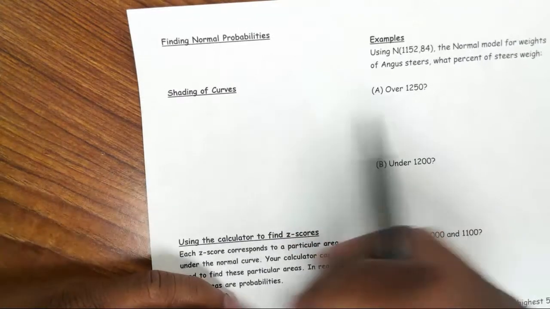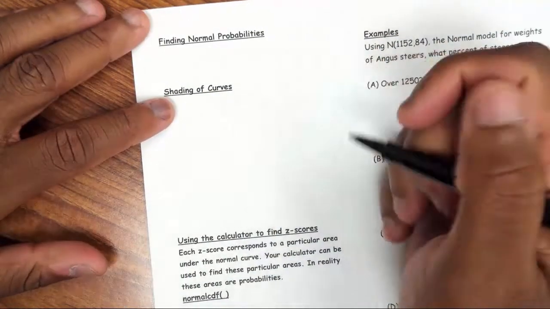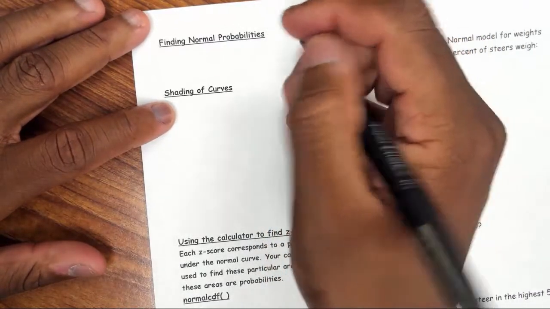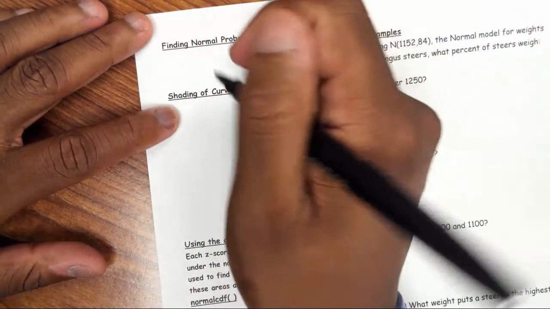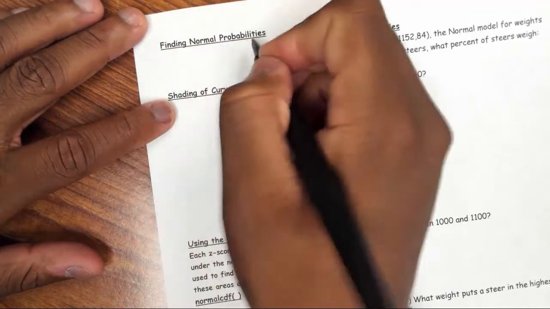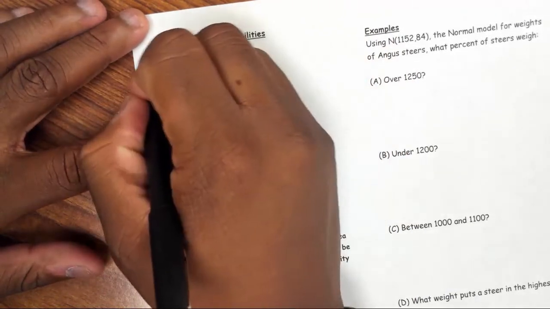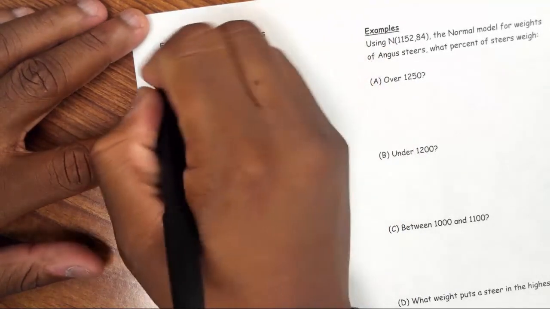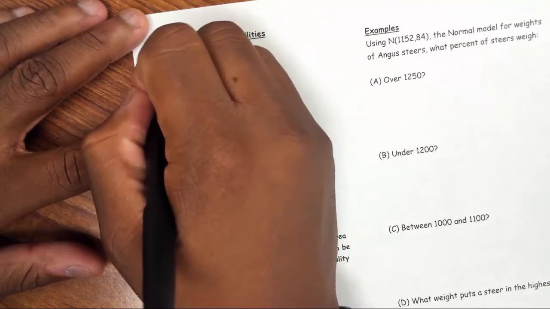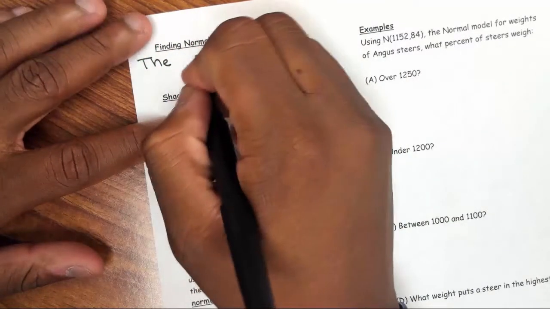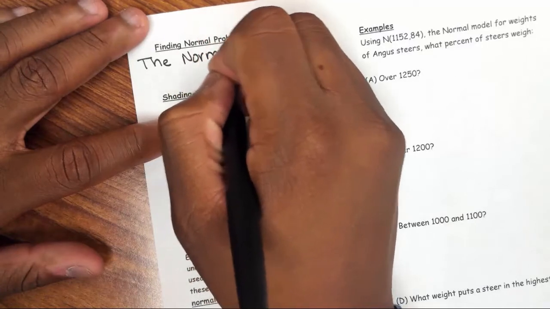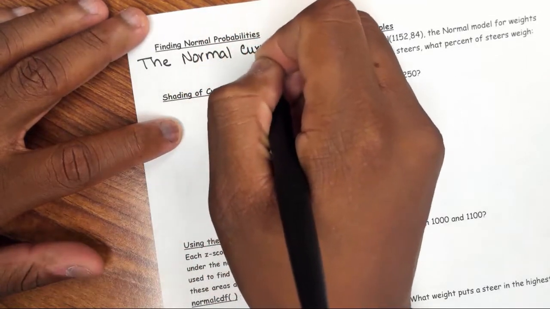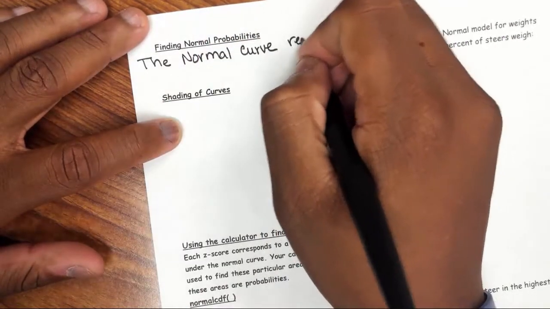Alright, so let's talk about finding normal probabilities. A normal probability, let's write this down. This is basically the probability that you're going to find under a curve. The normal curve represents probabilities.